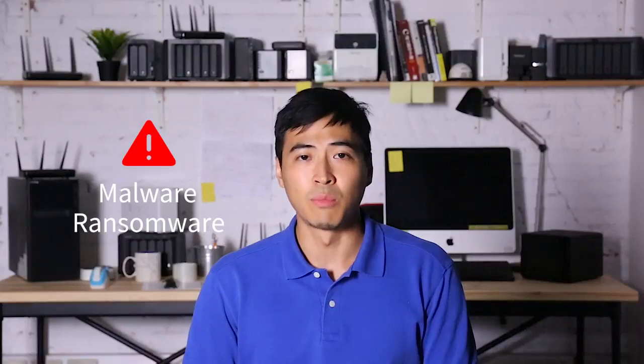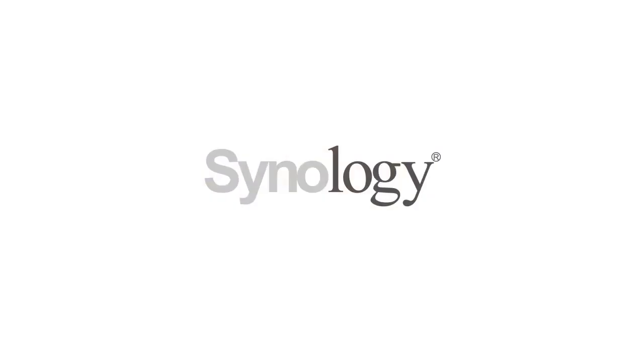The rising threat of malware and ransomware has made backing up your data more important than ever. Before we begin, here are a number of easy steps you can take to stop malware and ransomware attacks.